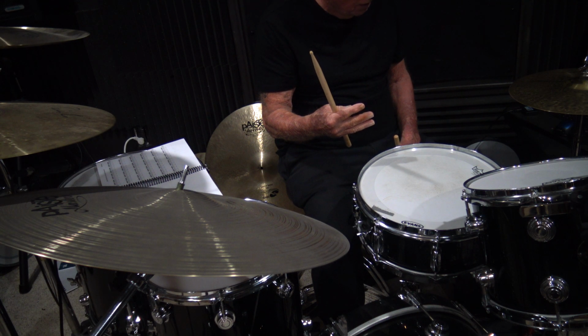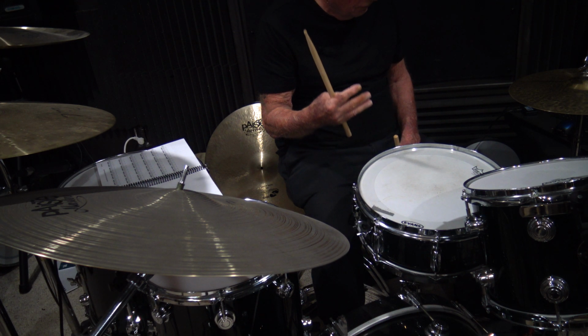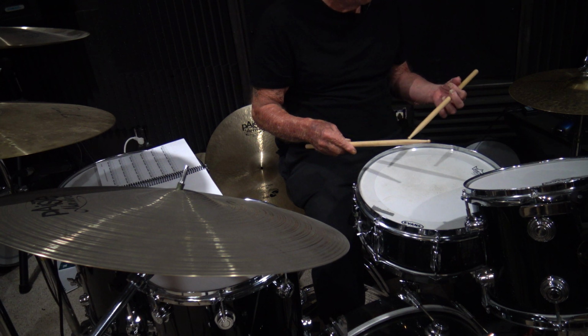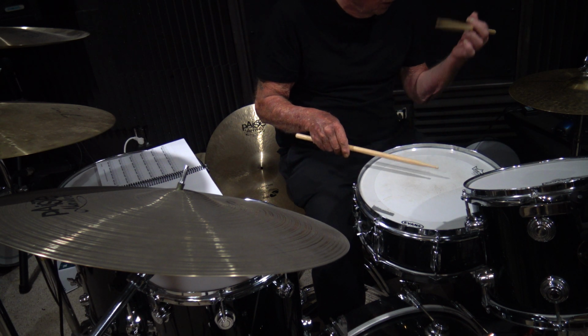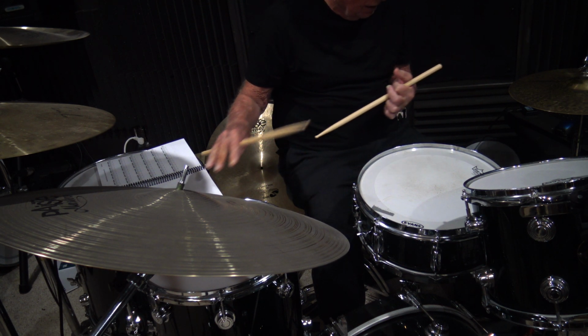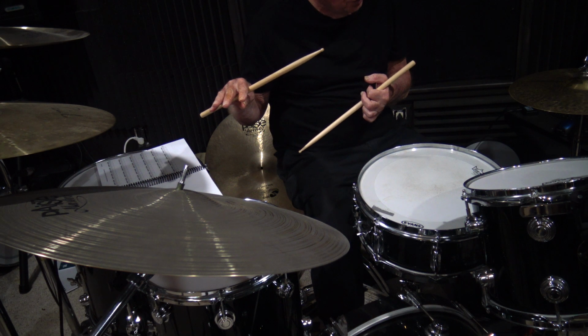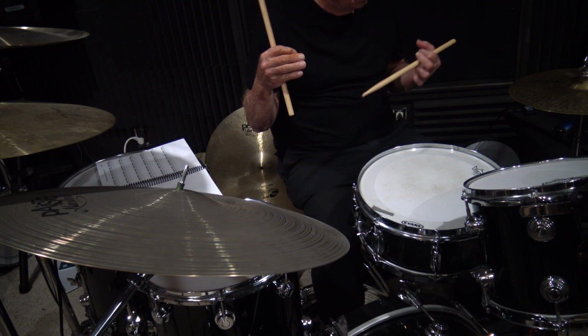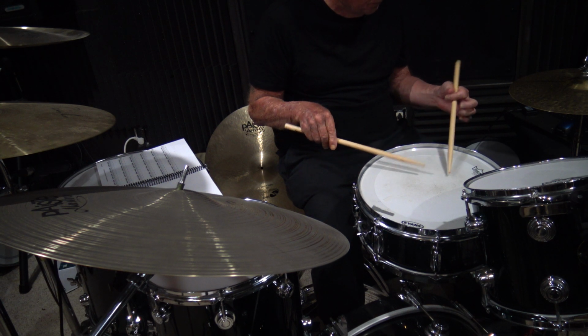So on that second part, the second measure of our interpretation, I'm just playing the 2. So here's the second part, 1 and 2. But it fell on my left hand. See, it's not telling me which hand I should hit, the right hand or the left hand. It's telling me that's where the accent is going to fall.